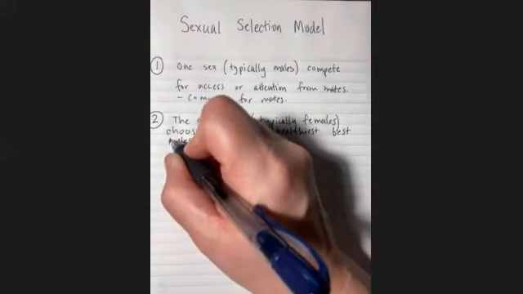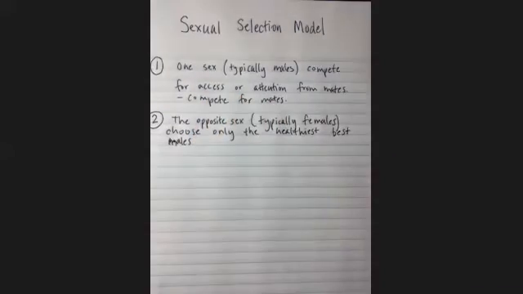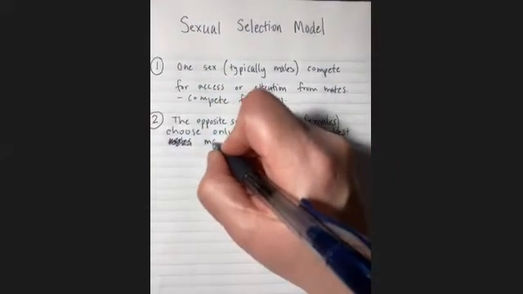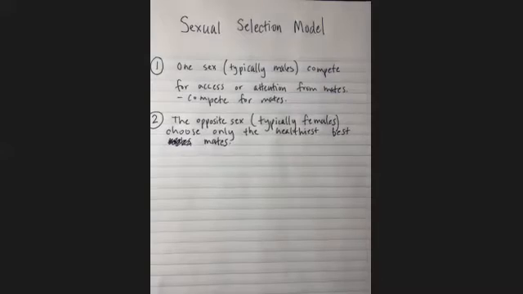Or at least they do their very best to do that, right? I said males, let's say mates instead, although it is typically males.